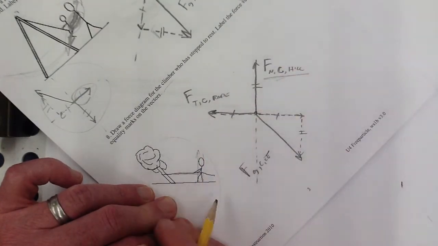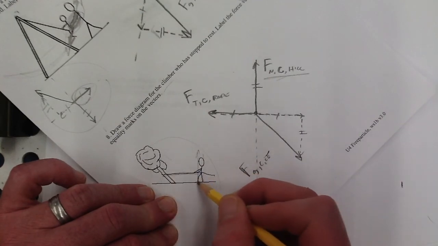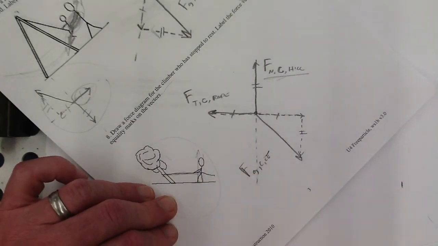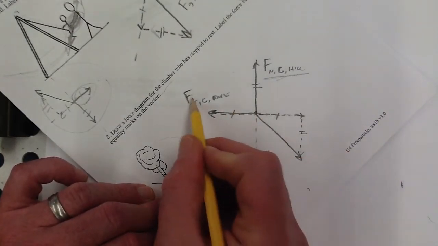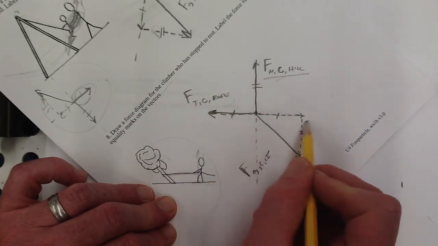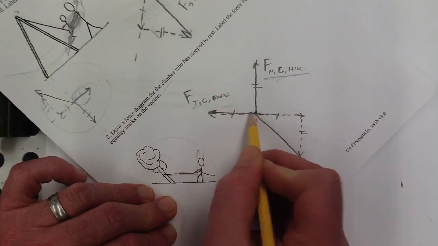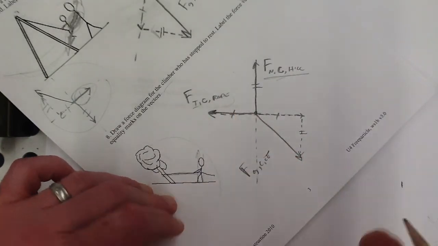Only this support force. Could they be using the rope and a little bit of friction from making them slide? Yeah, then instead of this being all of the balance, there would be some tension and there'd also be some friction in the same direction. So that's just more complicated. We're going to try to keep things as simple as we can.